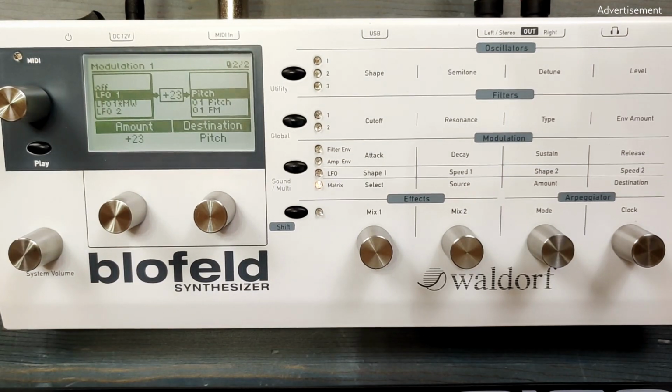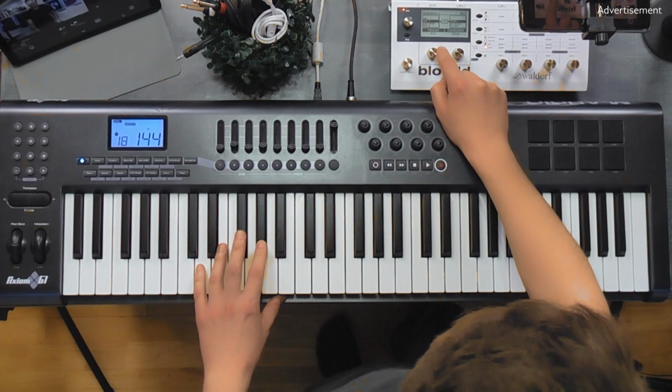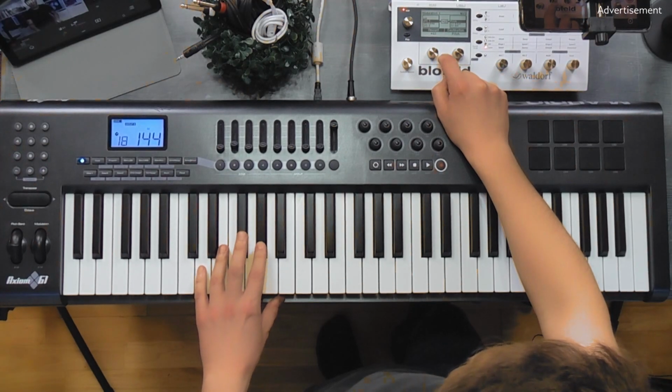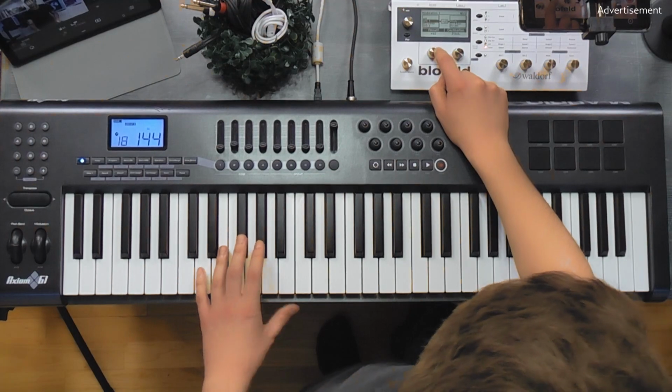An extreme setting would make it more clear. But I don't want that much of variation. I just want to change the pitch slightly for each note to get a more vivid sound.